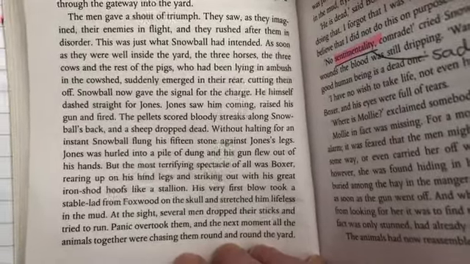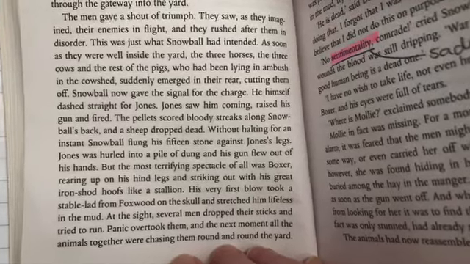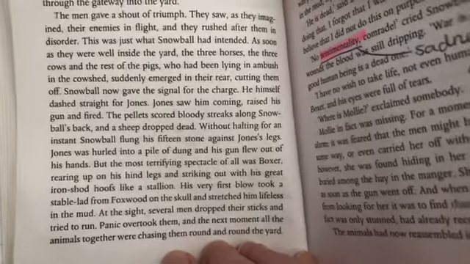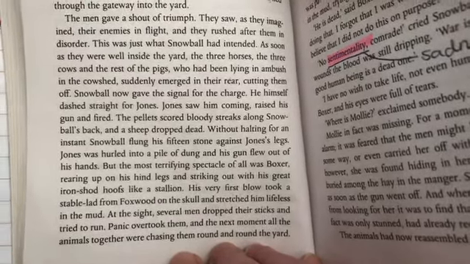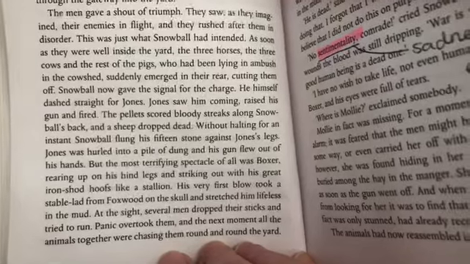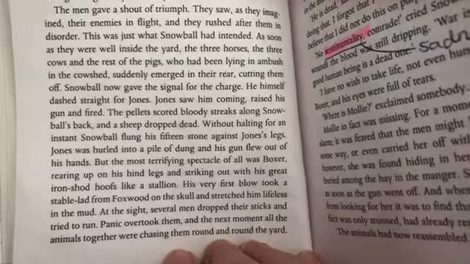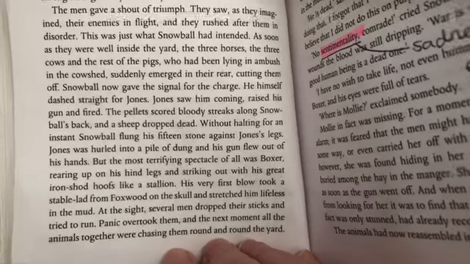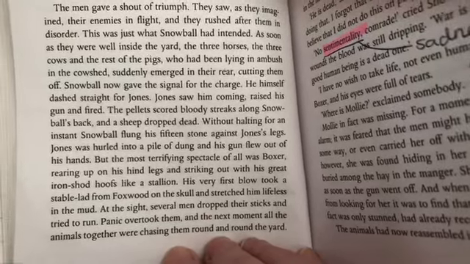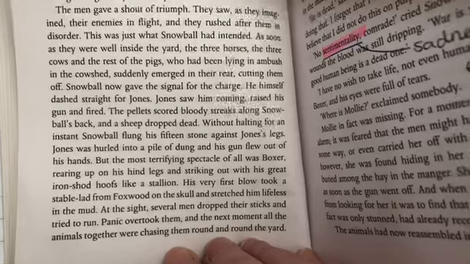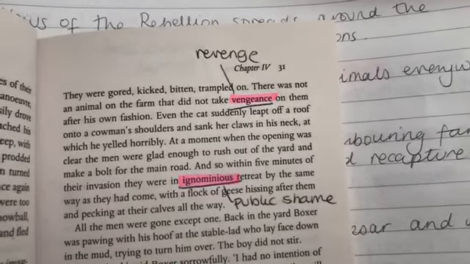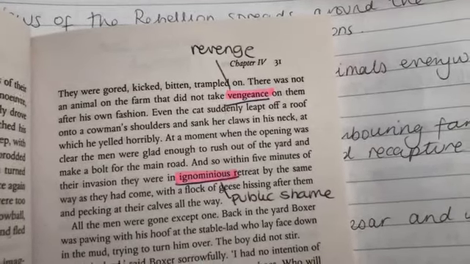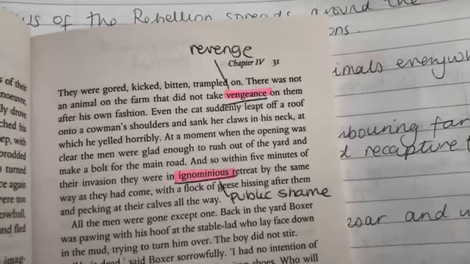But the most terrifying spectacle of all was Boxer, rearing up on his hind legs, striking out with his great iron-shod hooves like a stallion. His very first blow took a stable lad from Foxwood on the skull and stretched him lifeless in the mud. At the sight, several men dropped their sticks and tried to run. Panic overtook them, and the next moment all of the animals together were chasing them round and round the yard. They were gored, kicked, bitten, trampled on. There was not an animal on the farm that did not take vengeance on them in his own fashion.